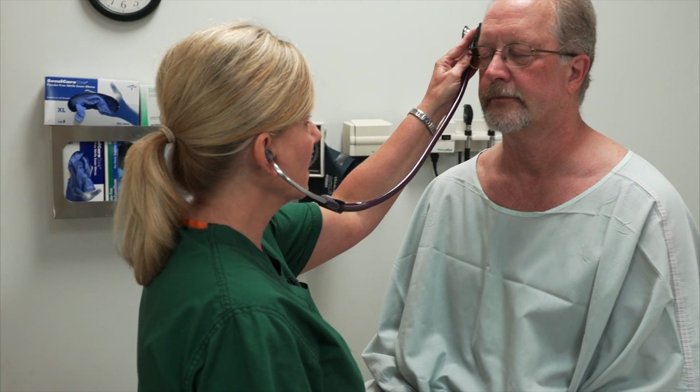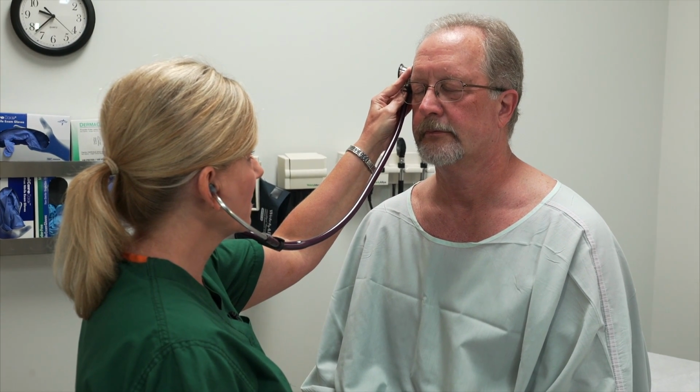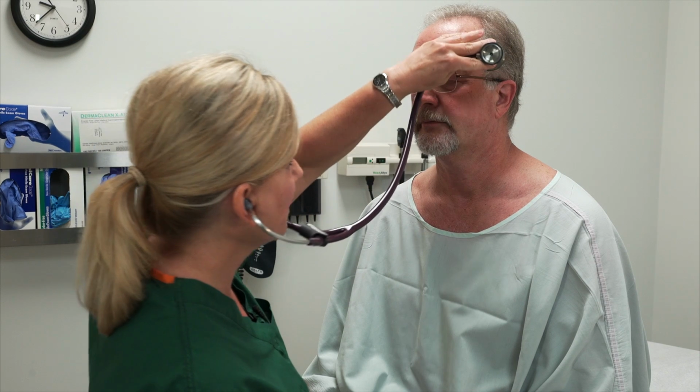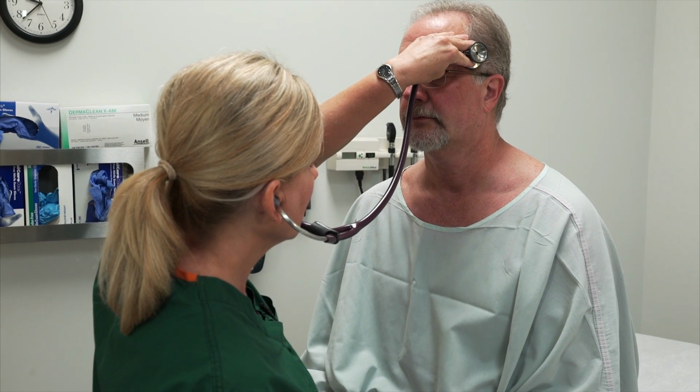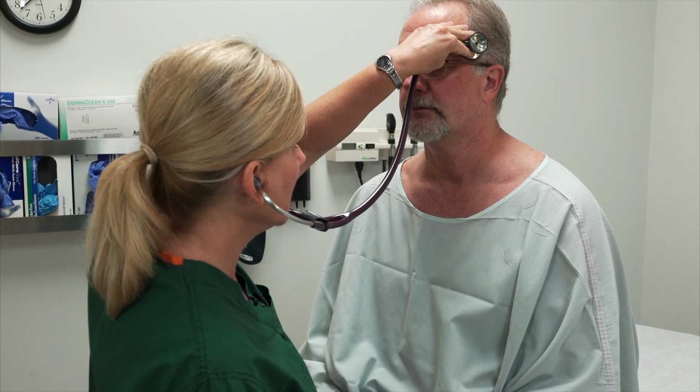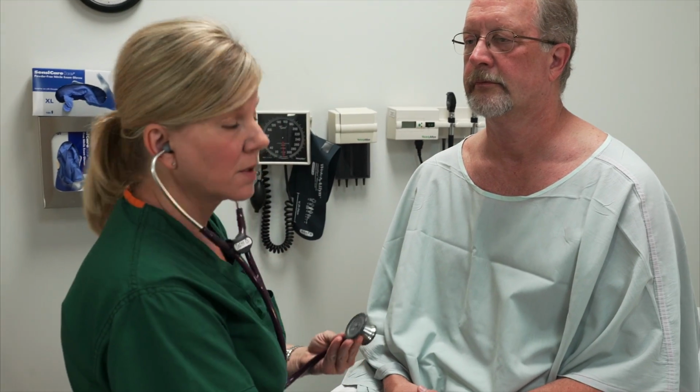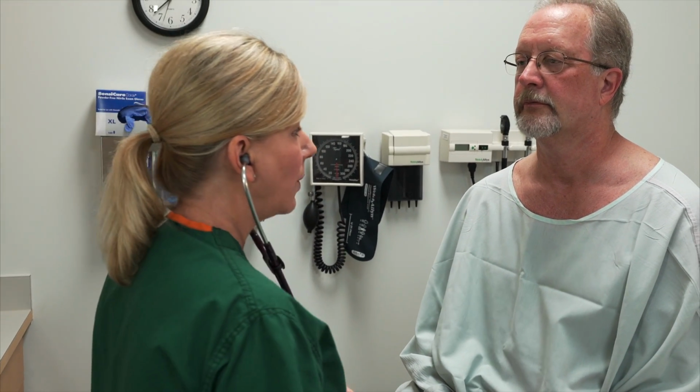So we'll listen to his temporal arteries first. And we'll complete this bilaterally, listening for bruits or harsh sounds. We'll then actually move on to his carotids.